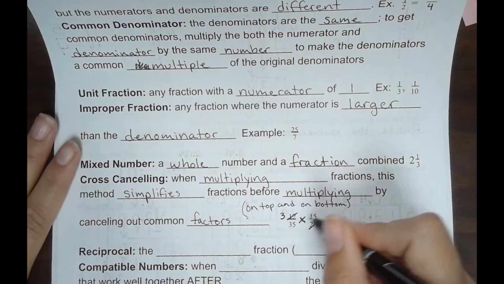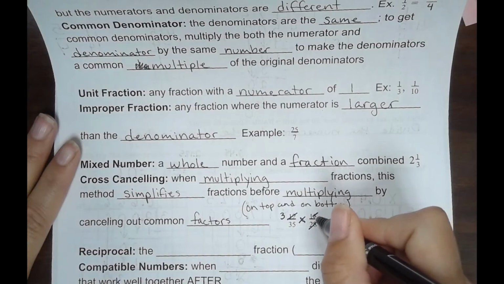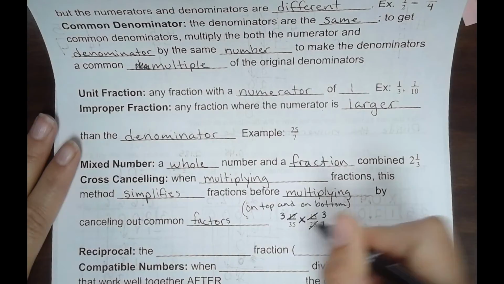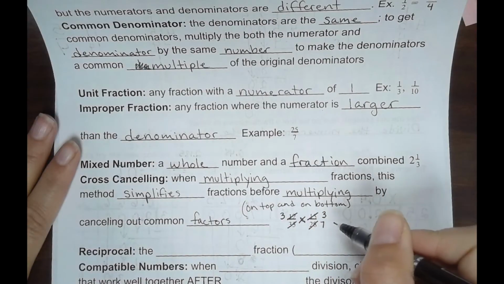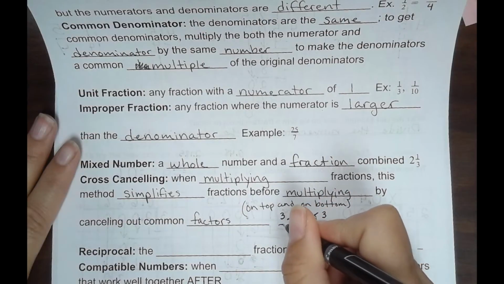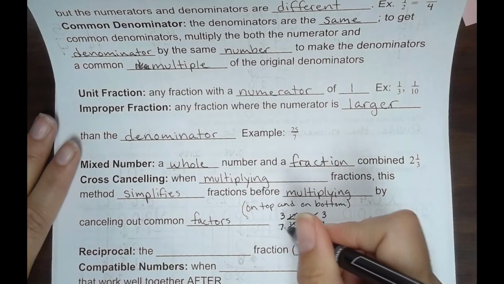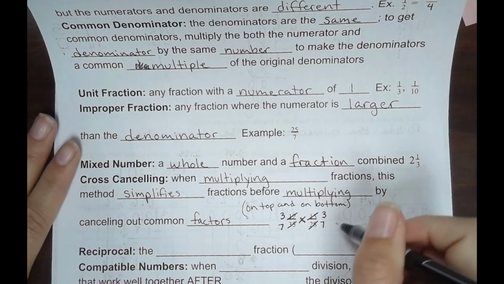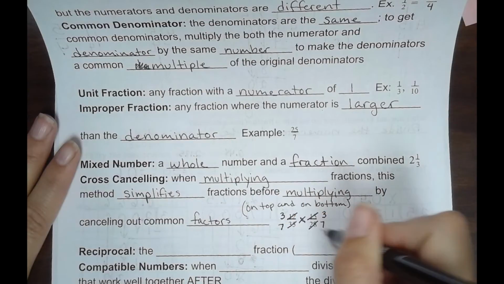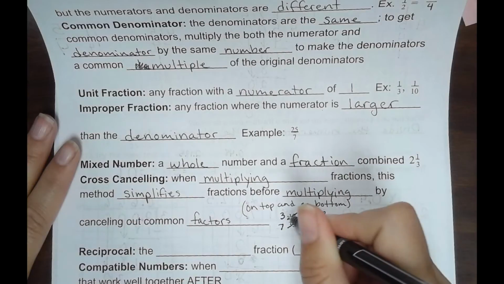Now I look this way and I see that both of them end in 5. So that tells me that 5 goes into 15. 5 will go into 15 3 times. I divide the bottom over here by 5. That gives me 7. Now don't get fooled and think that you can cancel across from each other. You can only do it top to bottom. Now that I have nothing else top to bottom, I can multiply across the top.